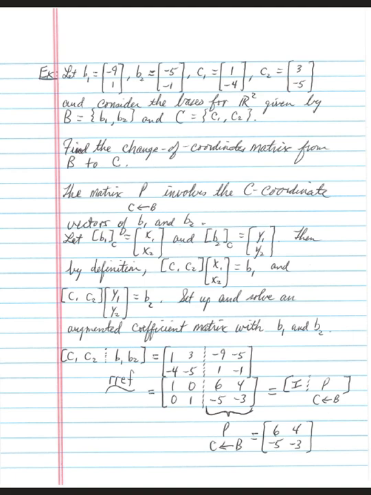Once you've got your B1 and B2, we're going to set up and solve an augmented coefficient matrix with B1 and B2. Now, it's important to note the order here. Up here it's P, note the arrows from B to C. This is important when you set up your columns. Your C and your B will stay in the same order as this. So if it's listed B pointing at C, right to left, just make sure your B's are on the right and your C's are on the left.